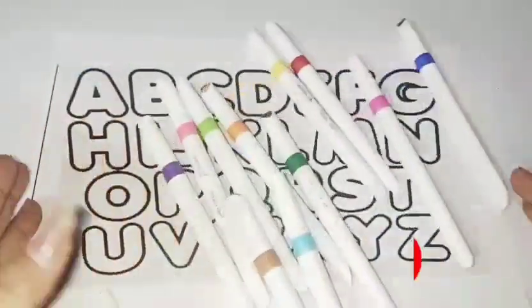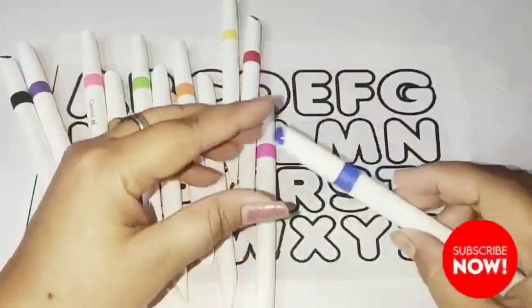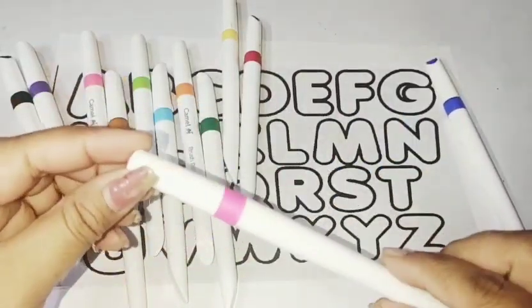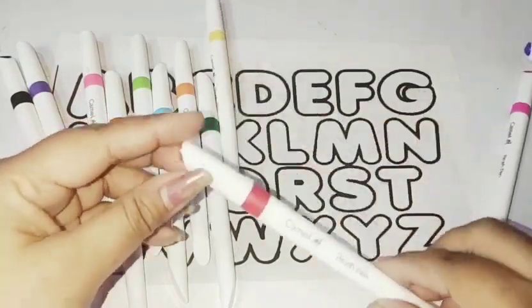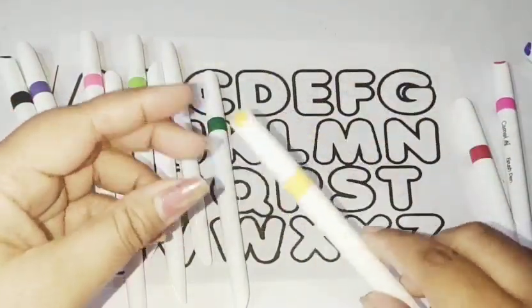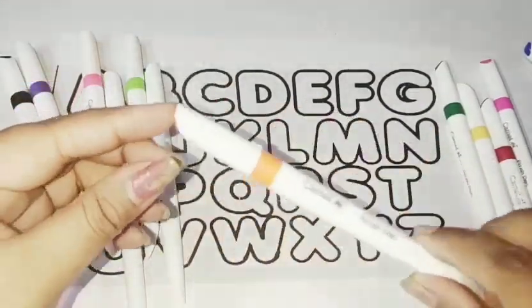These are colors: blue color, pink color, red color, yellow color, green color, orange color.